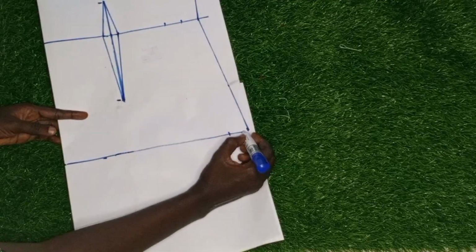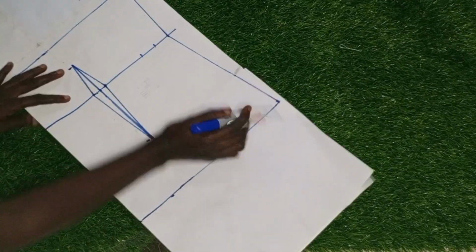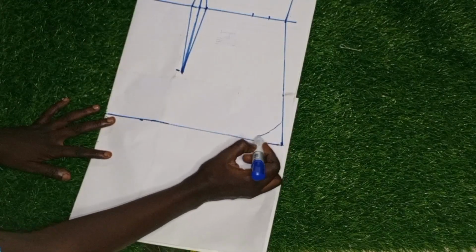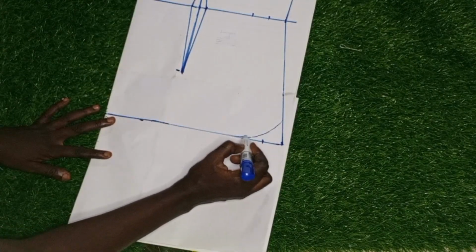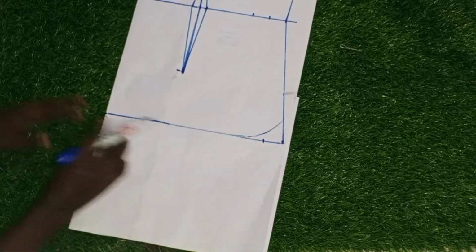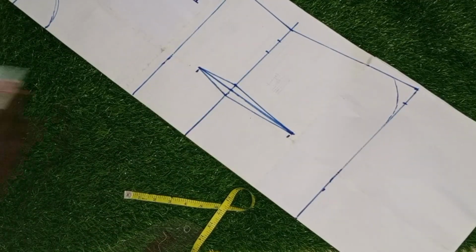Now you can leave your edge like this sharp, or you curve it. One thing about sewing is, just like there are different ways to kill a rat, so there are different ways to do whatever you want to do. But I'm just trying to teach you the simplest one as beginners.